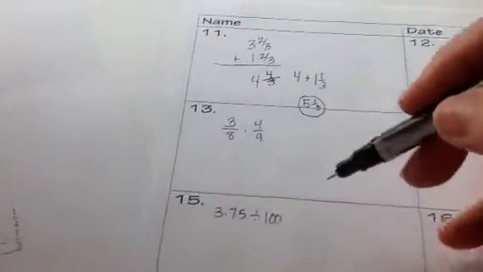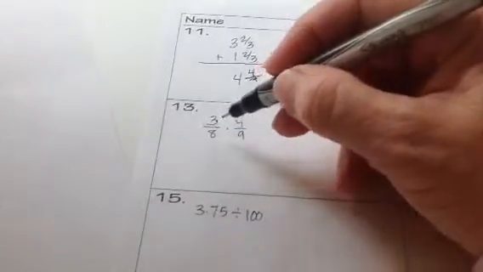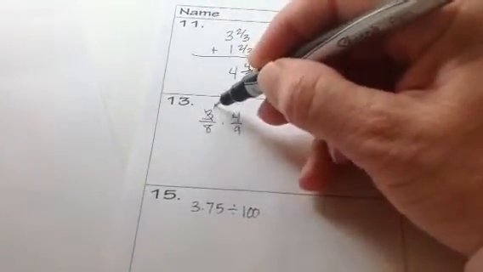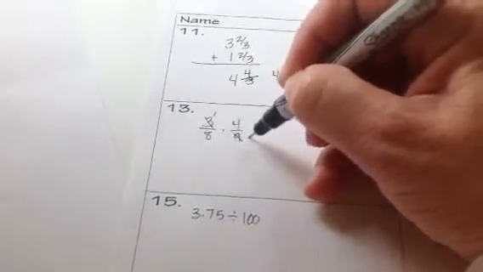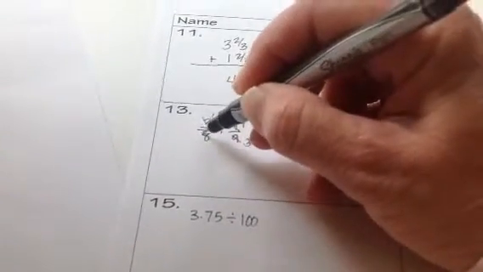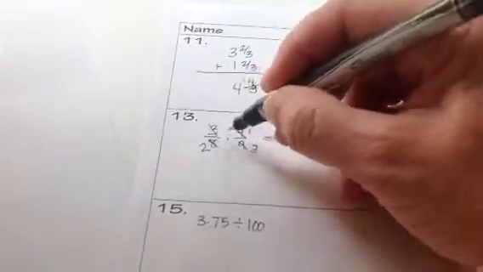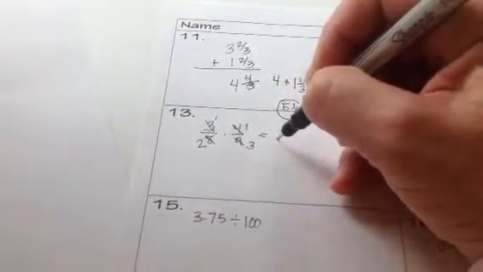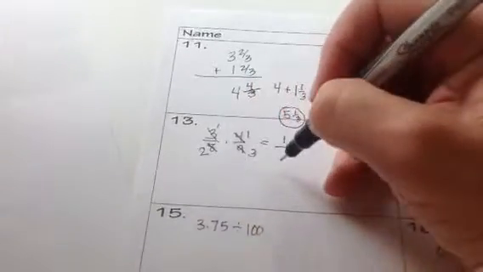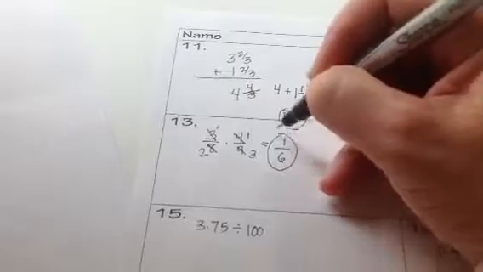13 is multiplying. When we multiply, we can cross cancel if we can. And we can, yay! 3 goes into itself once. 3 goes into 9 3 times. 4 can go into itself once. 4 can go into 8 twice. Now, multiply across. We have 1 over, what's 2 times 3? 6. So the answer is 1/6.